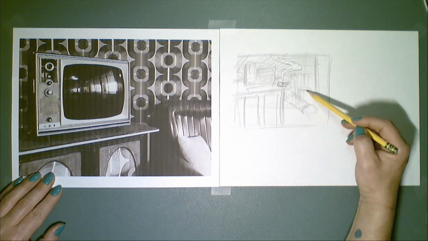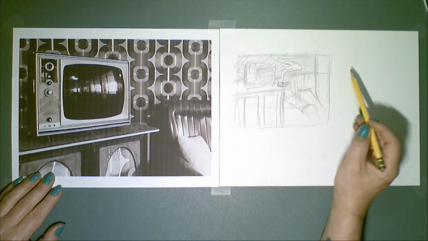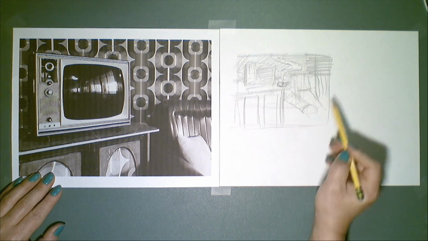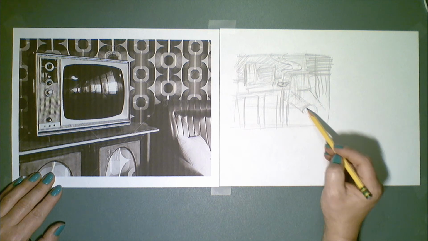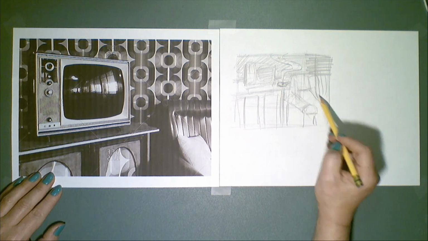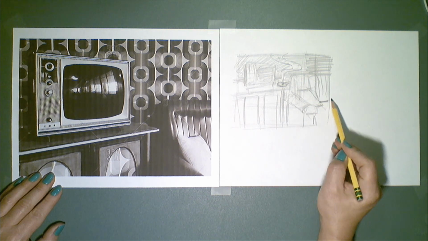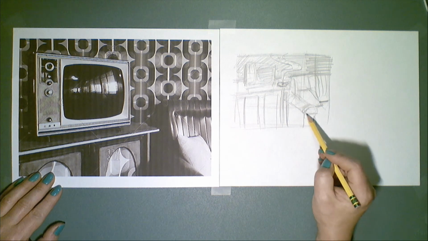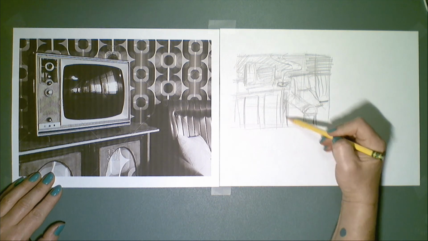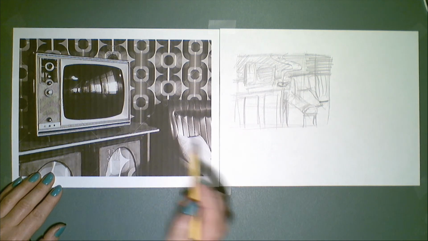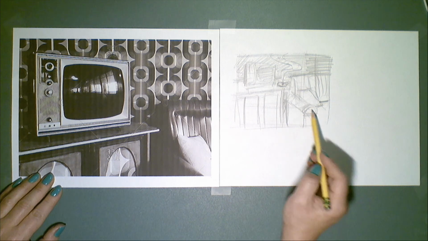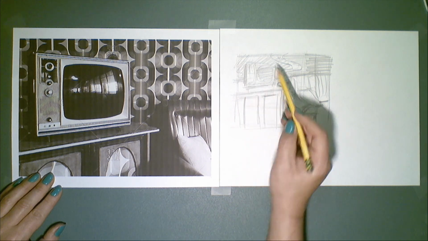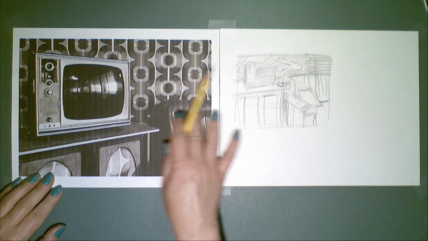So I could also look to another photo reference to find an image of a chair. So this could be the side of the chair here, maybe this is the front, this is probably the back of the chair, and I could even turn this into a couch. So this is just kind of a starting point, and then I'm imagining what this would look like if I extended it further down. And if I have questions, I can look to another photo reference to kind of figure that out.